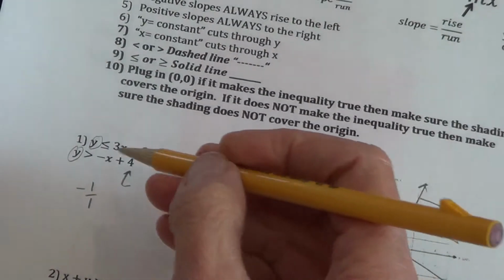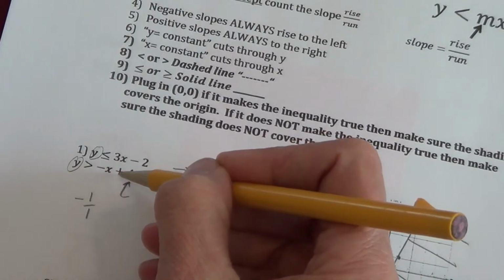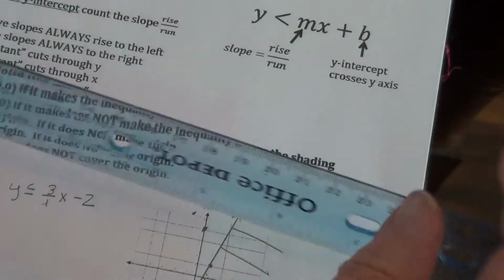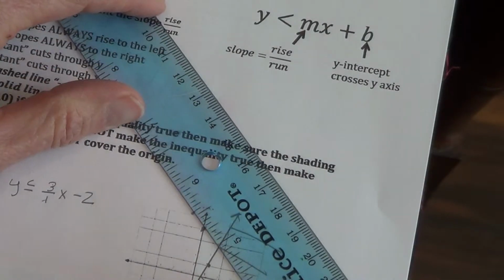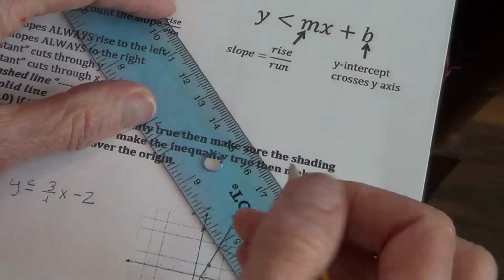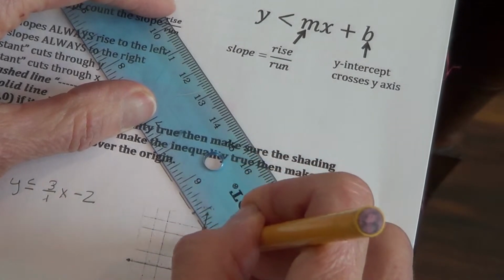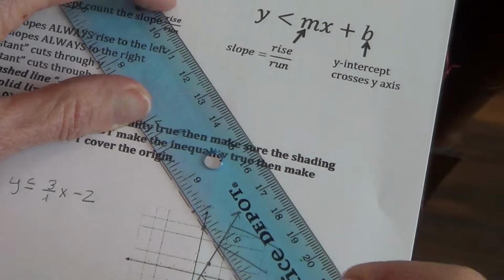Now I cannot do a solid line because it doesn't show that it can be equal. So I can't just run a solid line there. My only option is to say, here's where the line is, but it can't be equal to it. So we just dash the line, showing it can't be on that line.